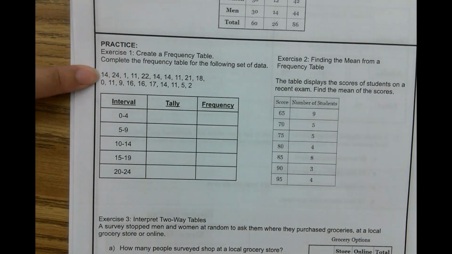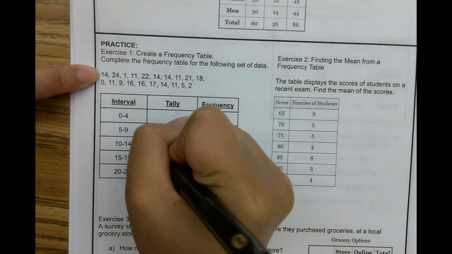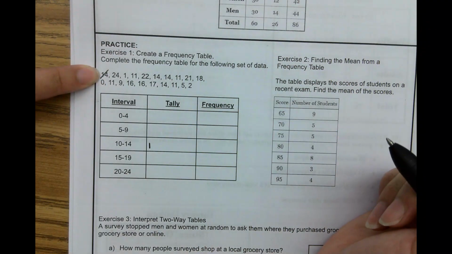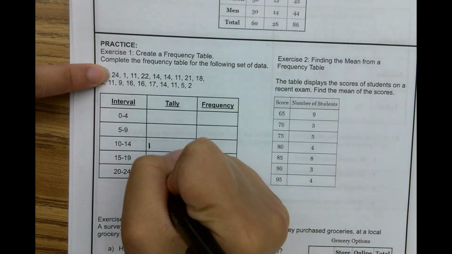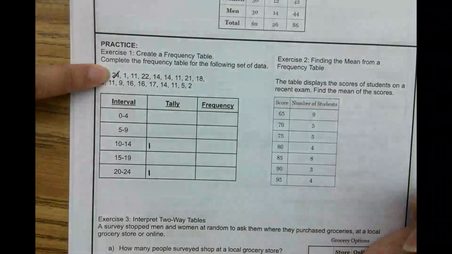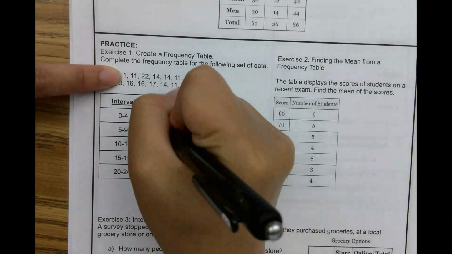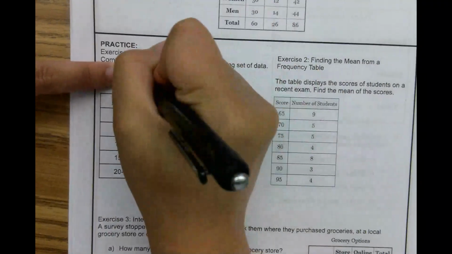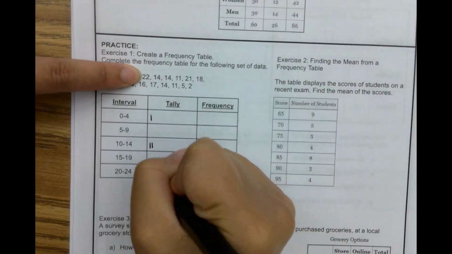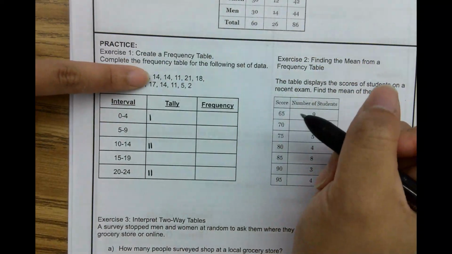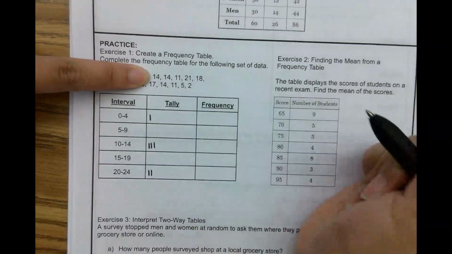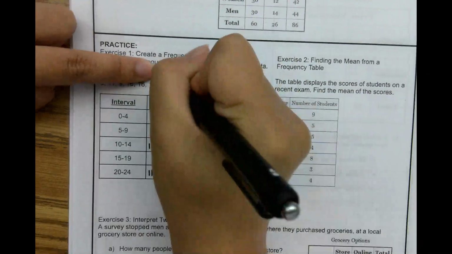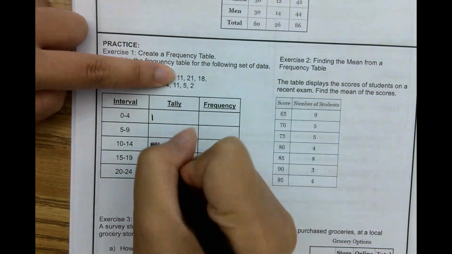So 14 is between 10 to 14, so I'm going to put 1 mark. Sometimes it helps once you're done with it to cross it out so you know you already did that number. So 24 goes into the 20 to 24 category, cross out. 1 goes into 0 to 4, cross out. 11 goes into 10 to 14, cross out. 22 is between 20 to 24, cross out. 14 is in the 10 to 14 category, cross out. 14 again, cross out. 11 is in this 10 to 14 category.